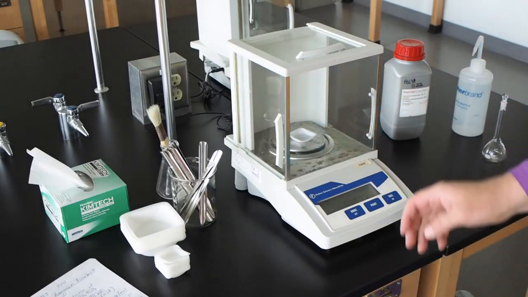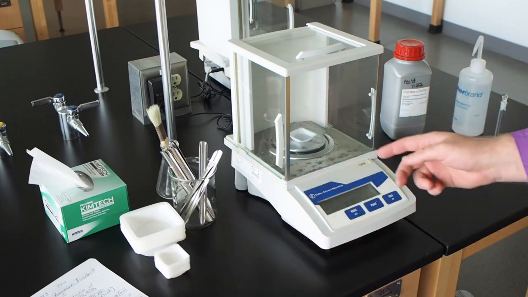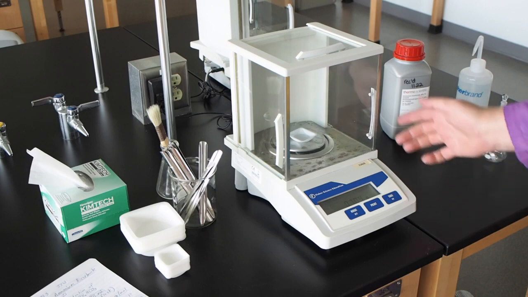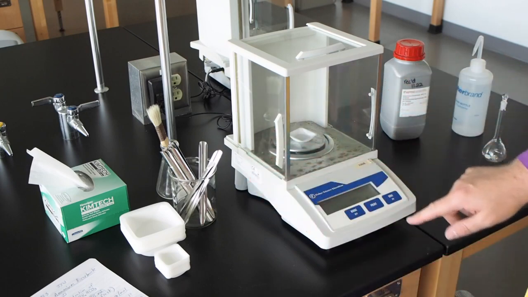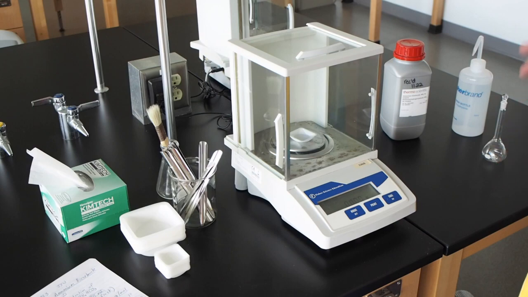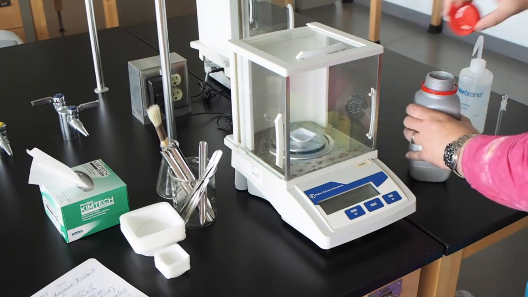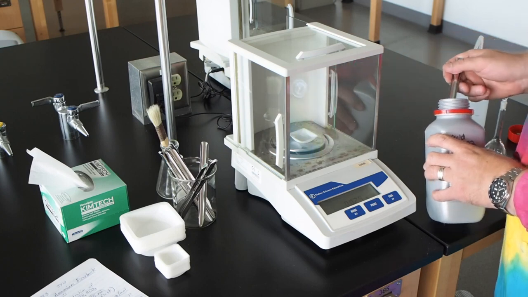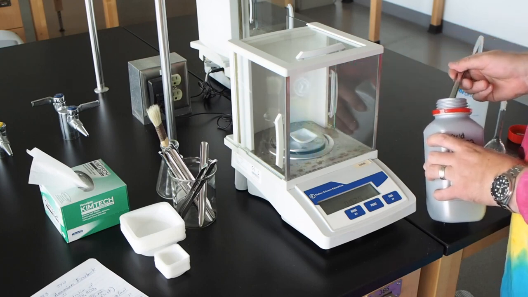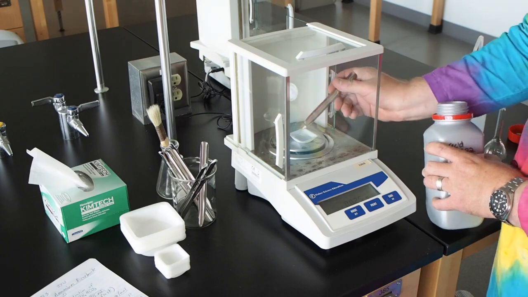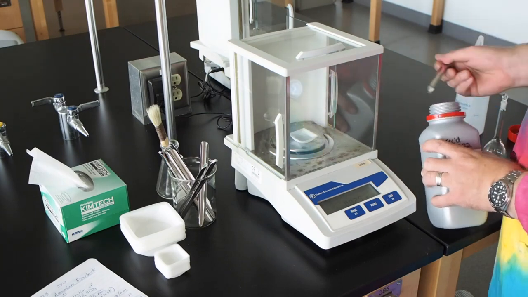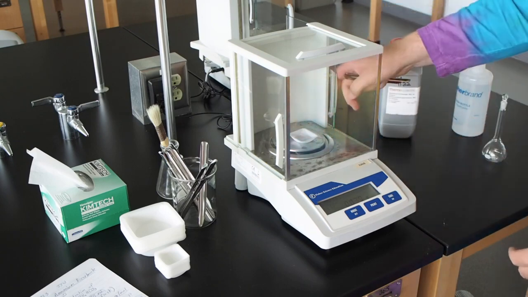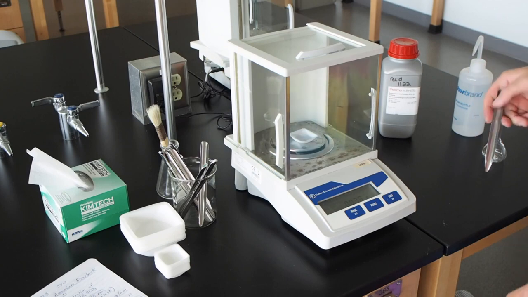So the first thing I need to do is grab a clean weighing boat, and I'm going to tare it. Notice the doors are closed while I'm taring. There we go. Now I've got this saying 0 grams, and I'll weigh it out. Because I know that this is a very small amount, I'm only putting in just a few crystals at a time now. I put the cap back on the bottle. I'm going to close the door here to take that reading.